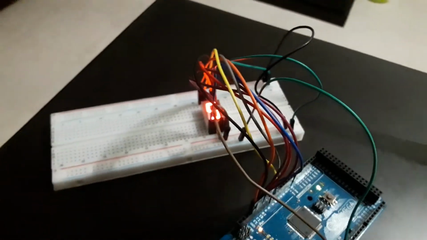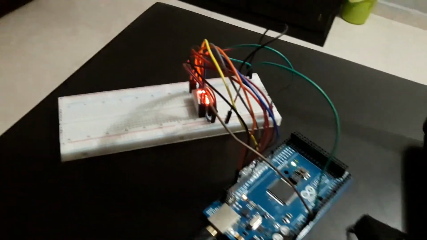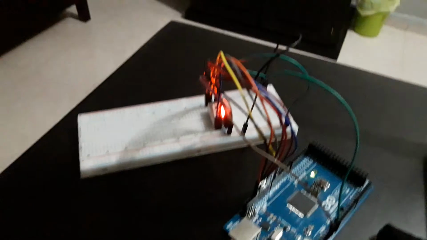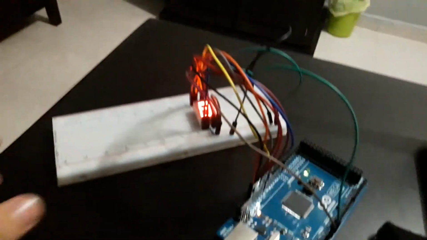So that's it. We just have to connect the Arduino to the computer and it's going to work. We have to upload the code and that's it. That's how the code functions in the Arduino.